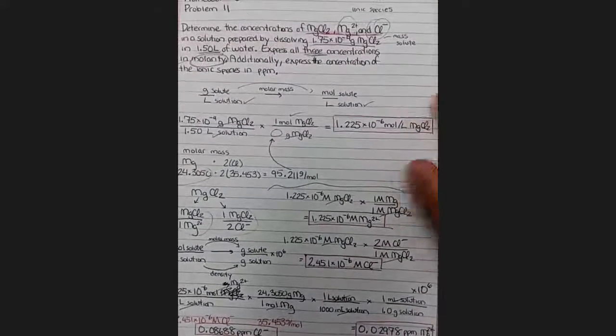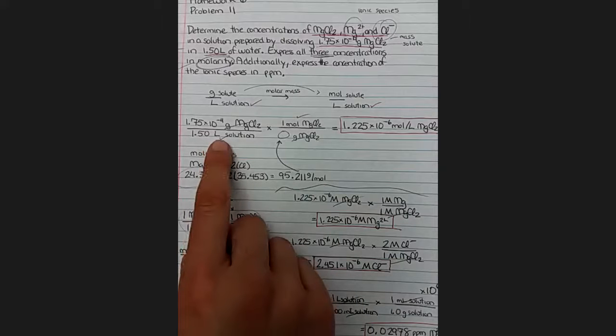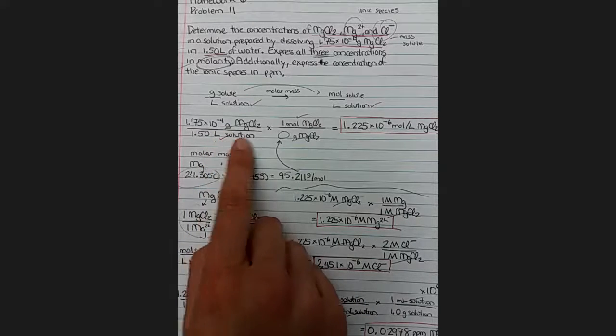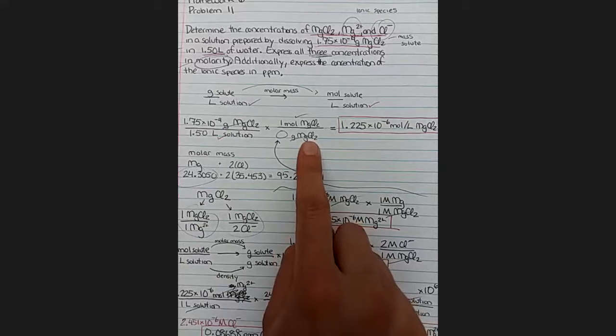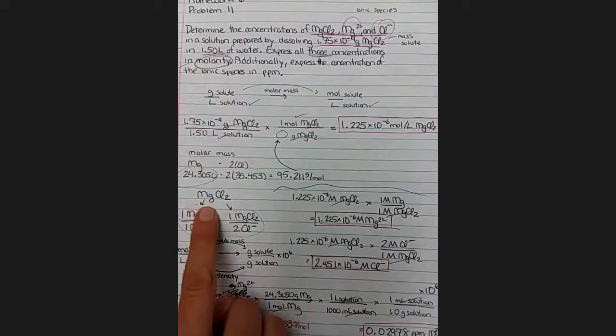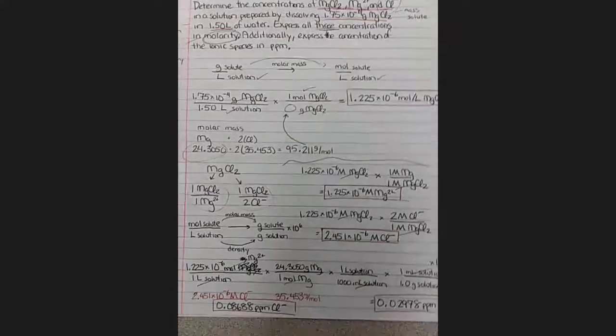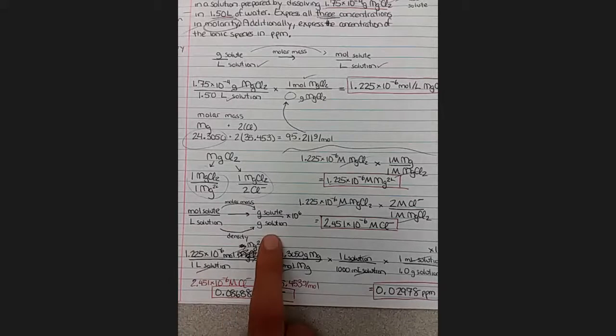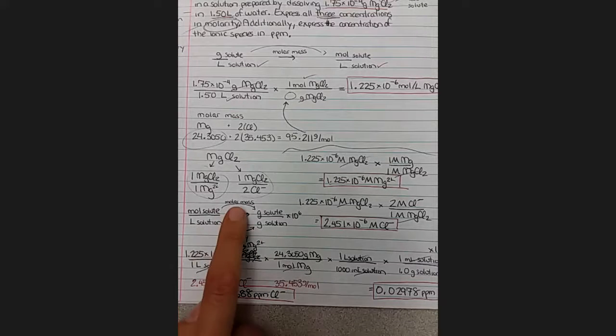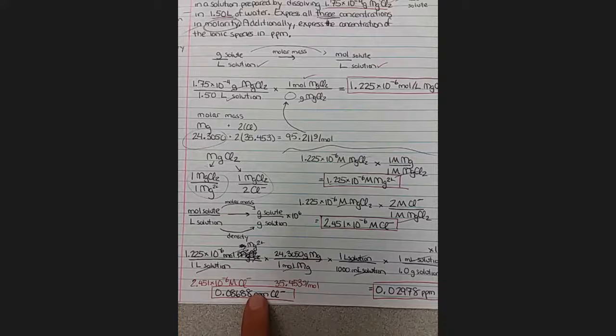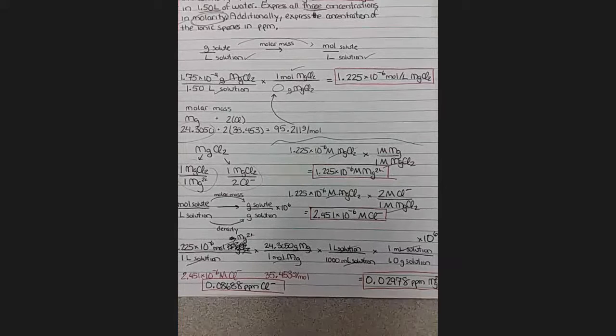Okay, we got a little messy in the middle, but we made it. So basically we took the mass and the volume, and we found the molarity using the molar mass. Then we took what we knew about the number of ions of the cation and the anion in each formula unit, and we used that to find the molarity of each of the ions. Then we converted from molarity to parts per million using the molar mass of each of the different elements by itself and the density of the solution, which is 1 gram per milliliter for water. Intense problem indeed. Okay, so that's problem number 11.